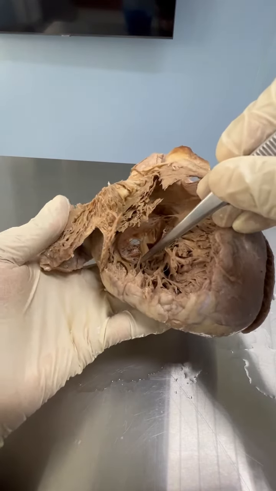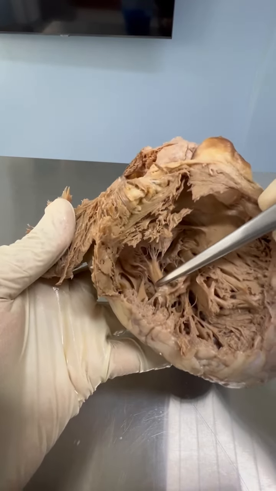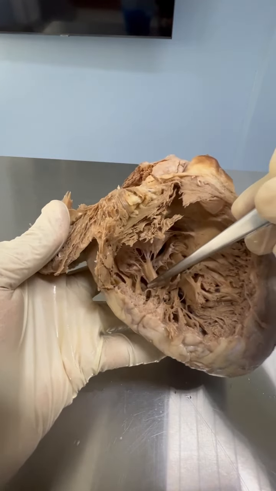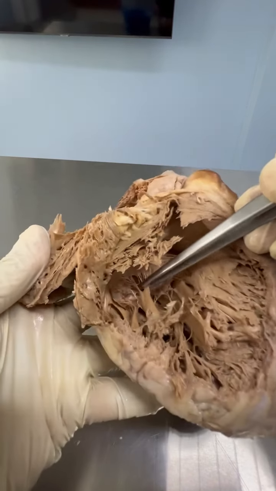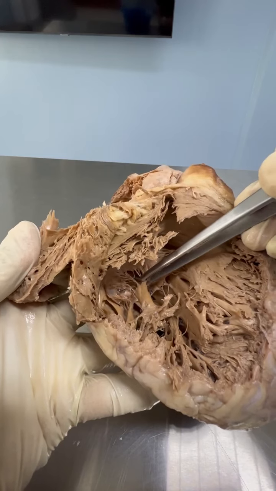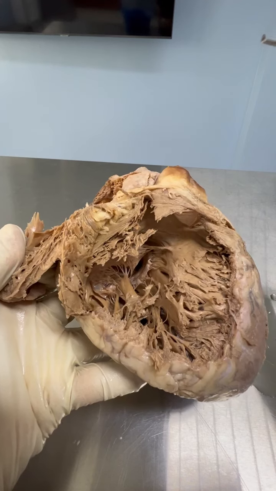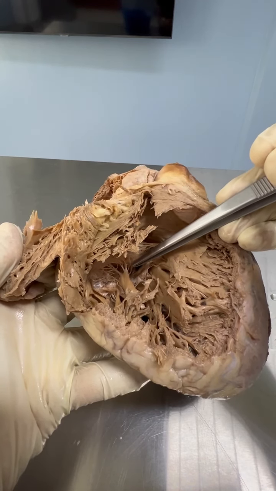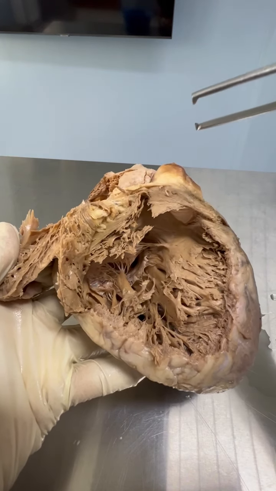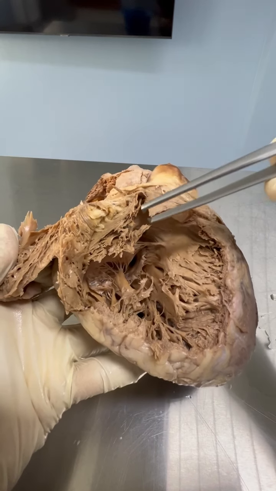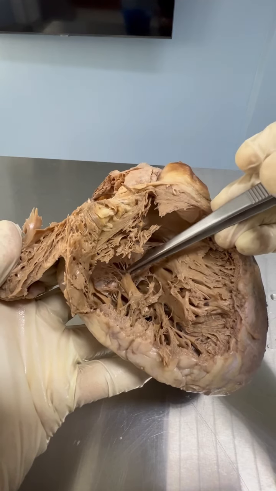Here you could see your papillary muscles, this one. Papillary muscles are attached to your string-like structures here. These string-like structures are called your chordae tendineae. The chordae tendineae are attached to the tricuspid valve to keep the valves in place during the contraction and relaxation of your heart. Again, papillary muscle, chordae tendineae.